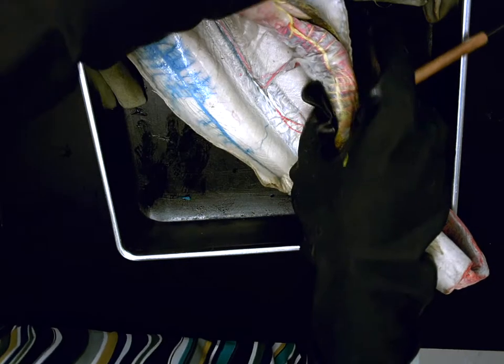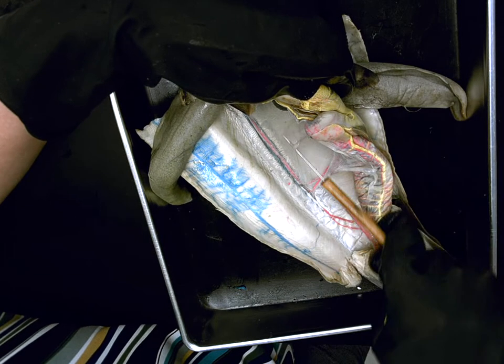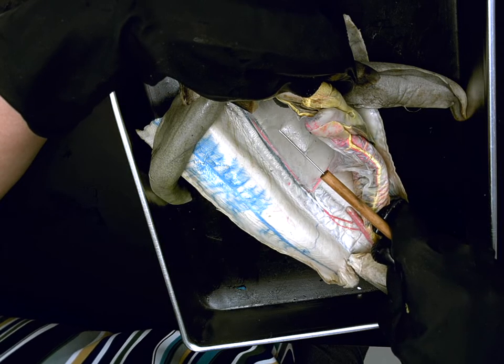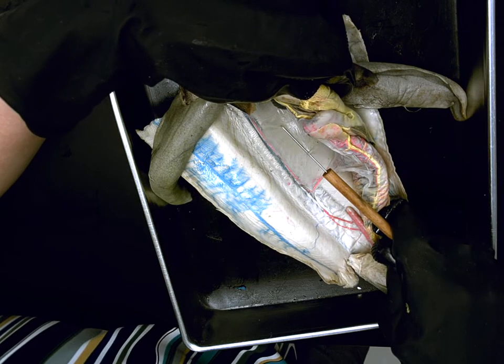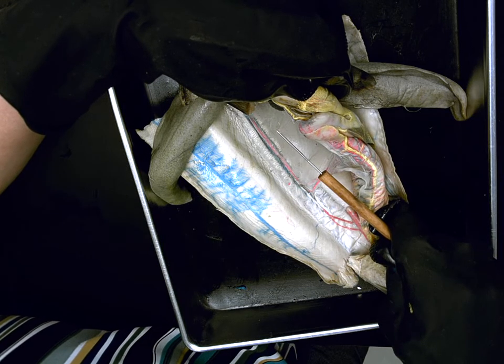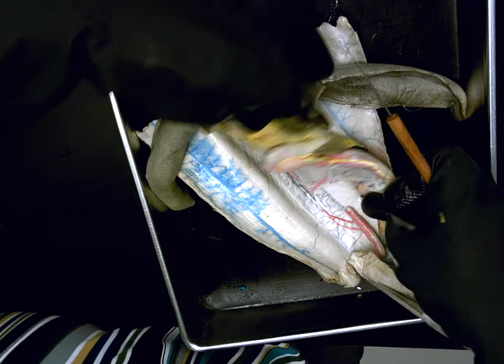All right, then we have this one, you guys. See this nice shiny stuff here? The name of this would be, Joe? Mesenteries. Function. Holds everything in place. Holds all the organs in. Excellent. Holds all the organs in place.